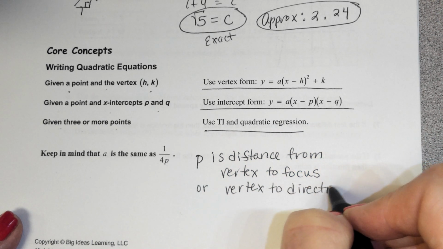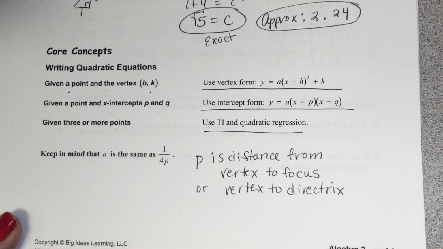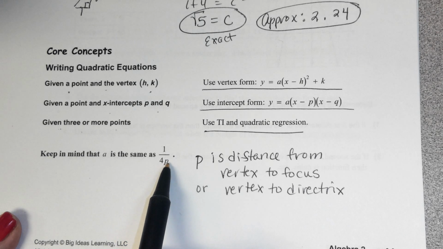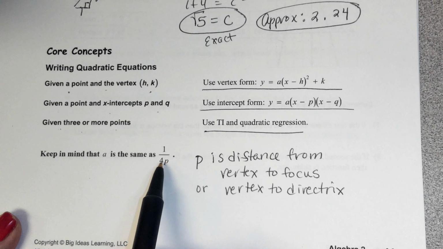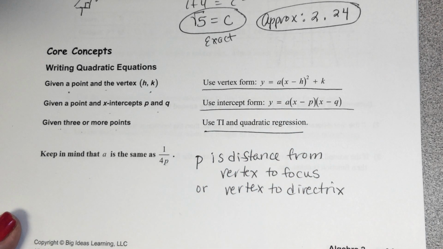Directrix. Okay? So if they tell us the distance from the vertex to the focus, we can plug that value in for p if necessary. But a lot of times we're just going to be finding a.